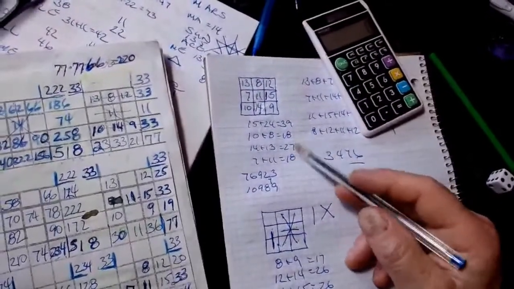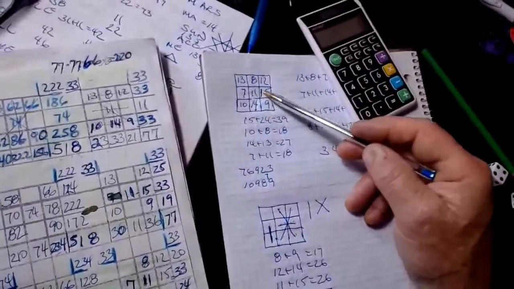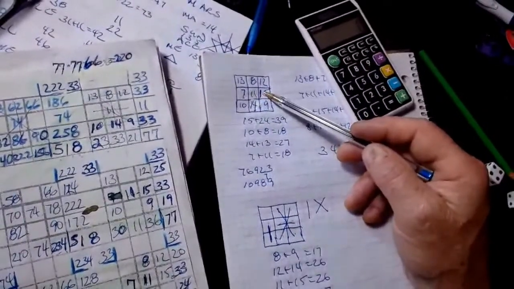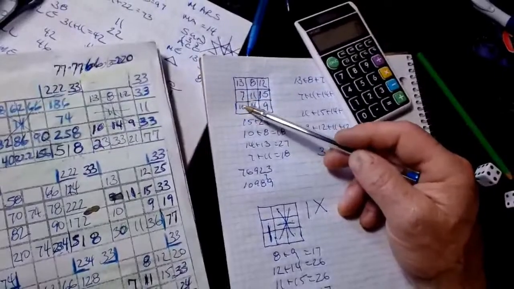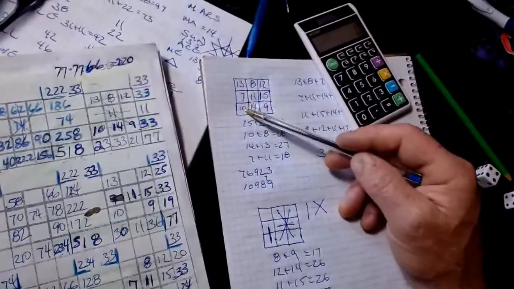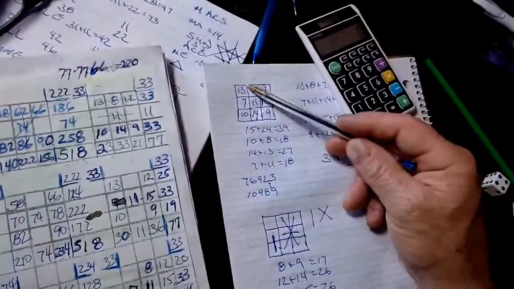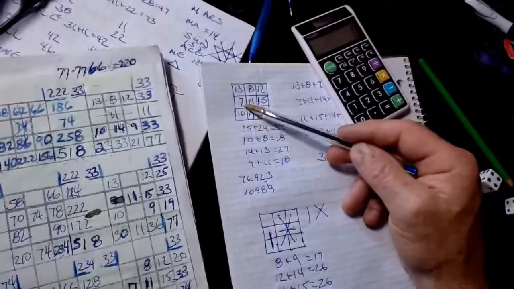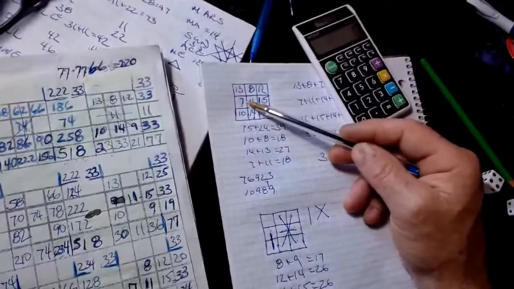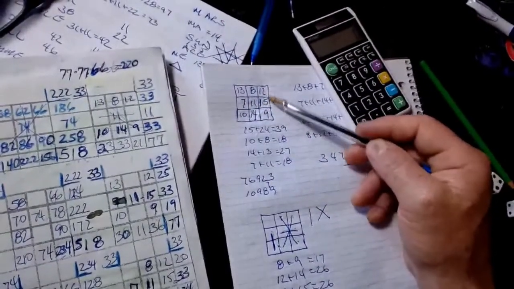18 and 18. Let me see. Did I do that right? 17, 26, 26, 17. This is, hold on a second, this is 7 and 4, 11. 7 and 4, 11. When I did it the other way, I did it 27, 18, 18. Oh, and this one, 12 and 15.